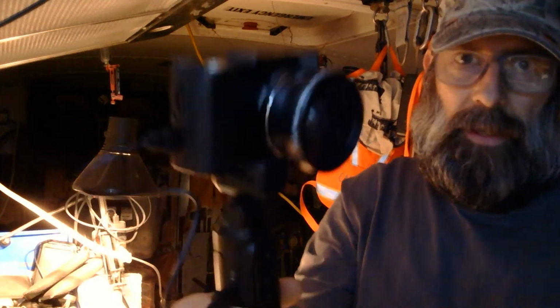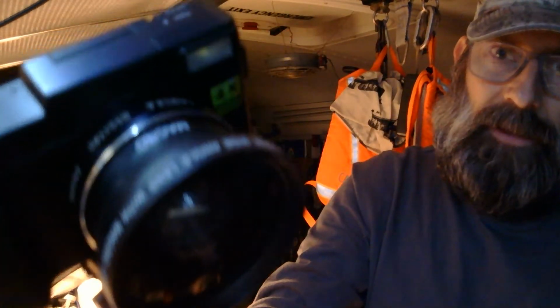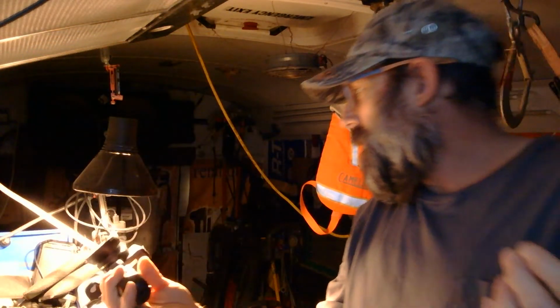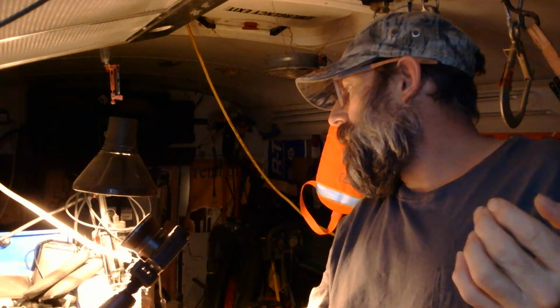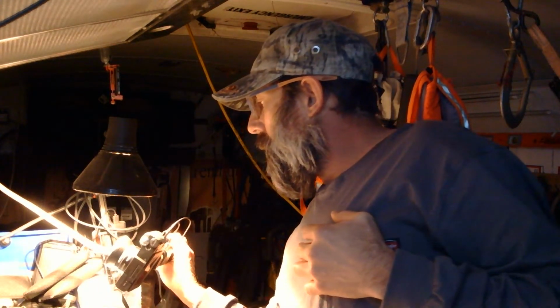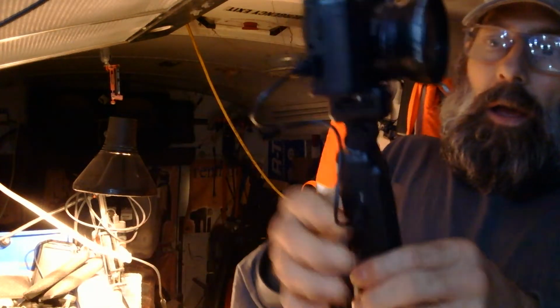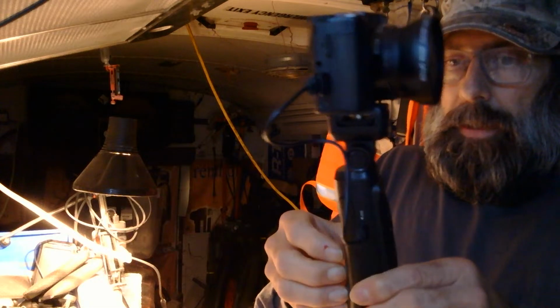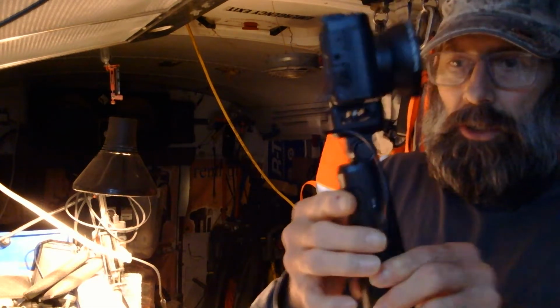Look at the lens on it. That's a Japanese lens too. It's a macro lens. It's Japan Optics. It took a charge because this has a charge in it.